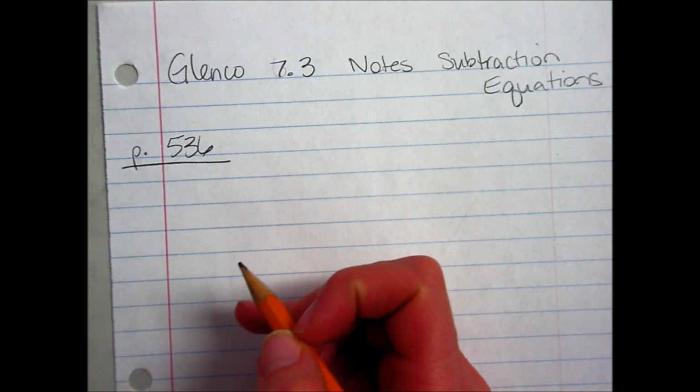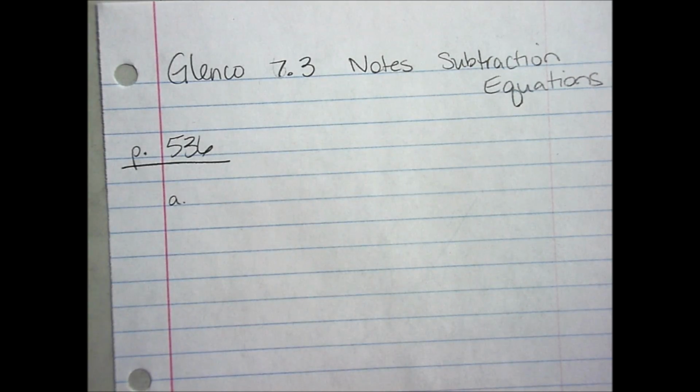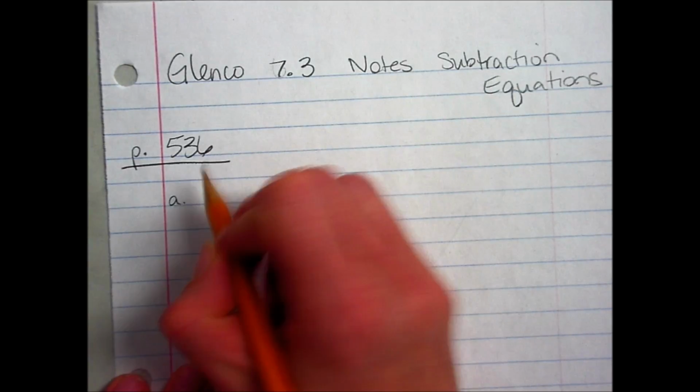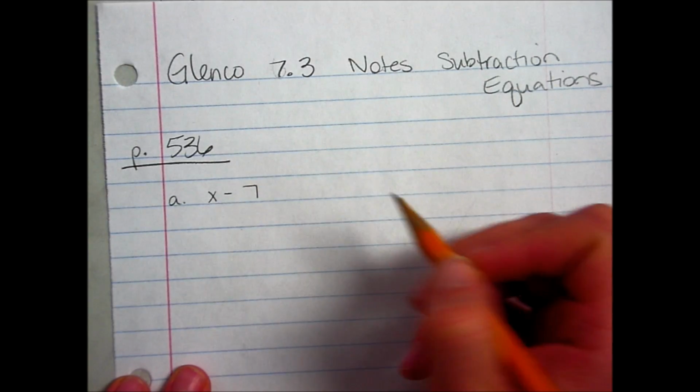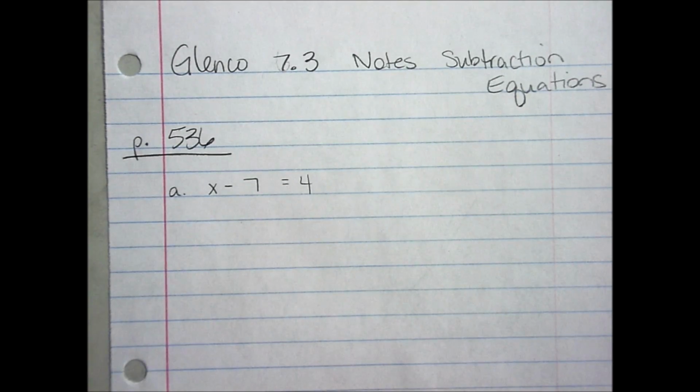Let's start on page 536 at the bottom with problem A. X minus 7 equals 4. Again, I know on a lot of these, you could probably do them mentally. Just think about what number minus 7 would give you 4. But let's go ahead and work through each of them so that you can see the correct process in case the numbers are bigger or the equations are longer.